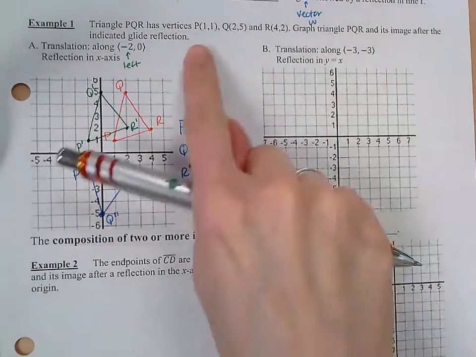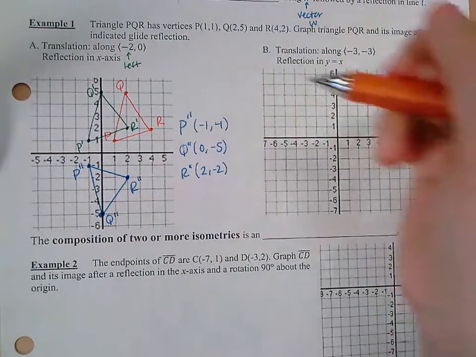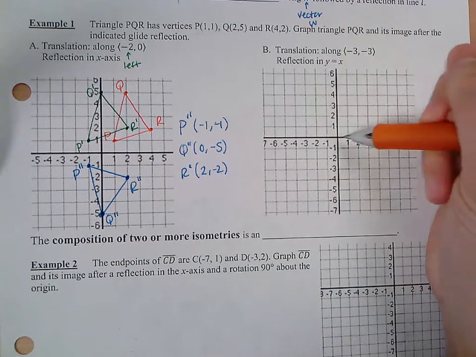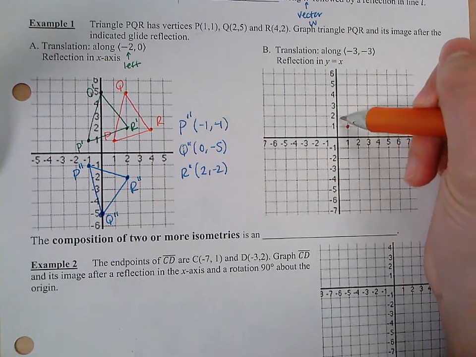we are starting with the same triangle. So if you want to sketch in again P, Q, R, same coordinates from the beginning.